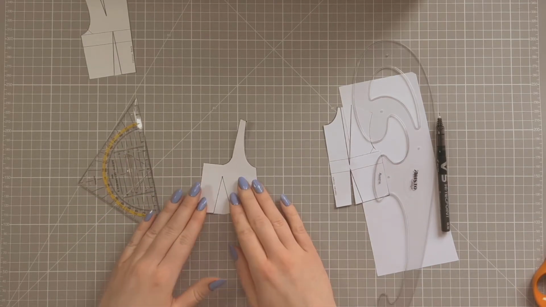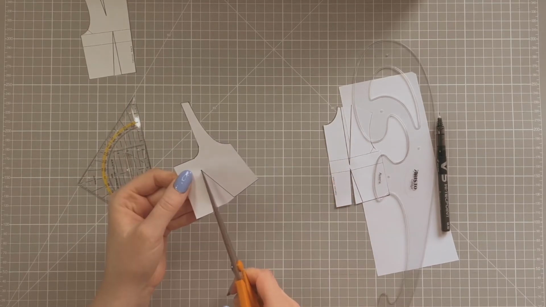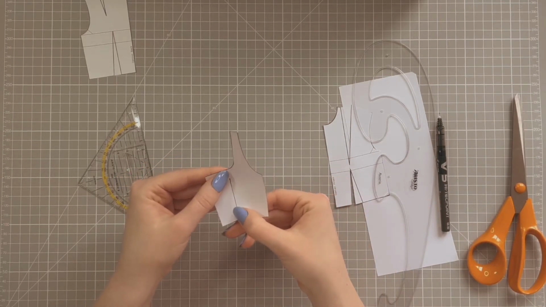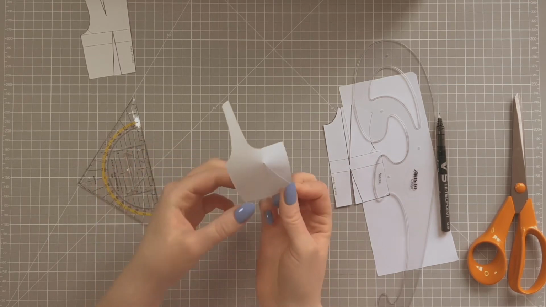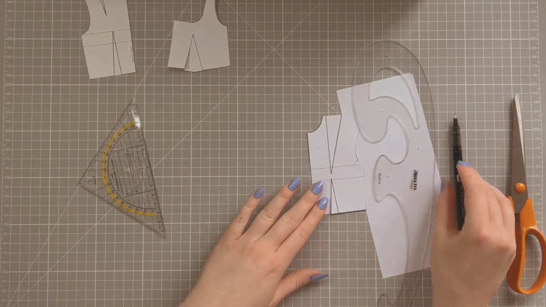So this is what the front pattern is going to look like, and you can see we have quite a wide dart. You're not going to cut the dart in your fabric. I'm just doing this to demonstrate. Once the dart is closed, we have a really beautiful bust curve. So the front piece is finished. Now we can continue with the back piece.